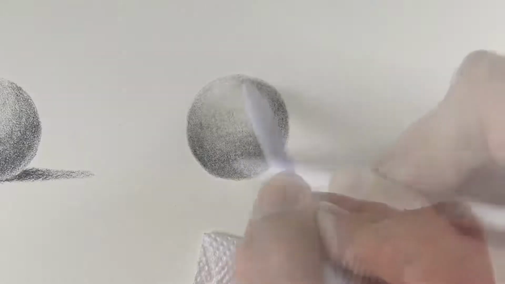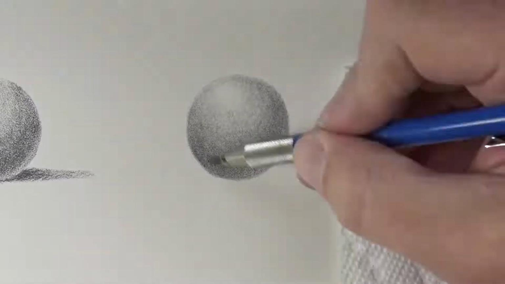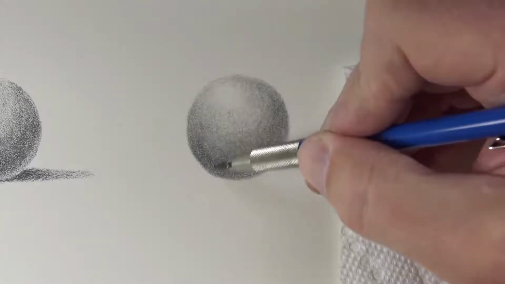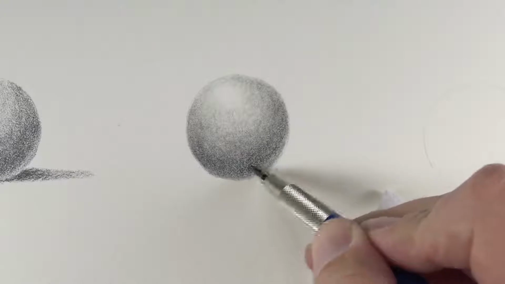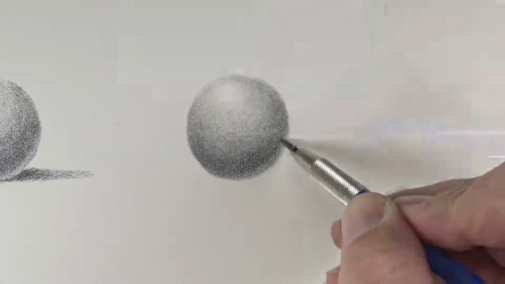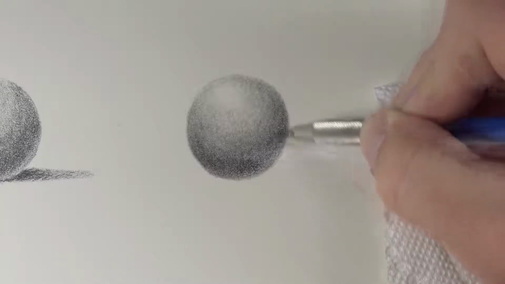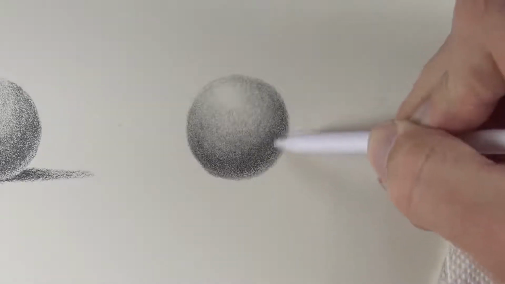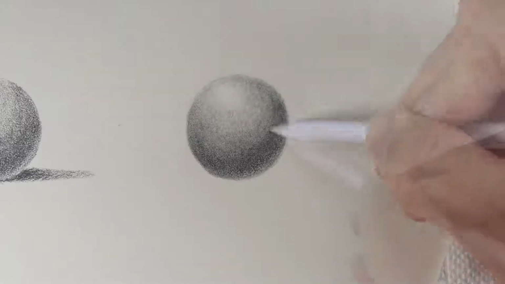Our fingers also release oils, and if these oils mix with the graphite, it can lead to an unattractive appearance in a drawing. Not to mention that the smudges that are created by the finger can be difficult to erase because of the oils that have been released. Therefore, it's a good idea when working with graphite to stick with using a blending tool such as a blending stomp to blend the graphite.